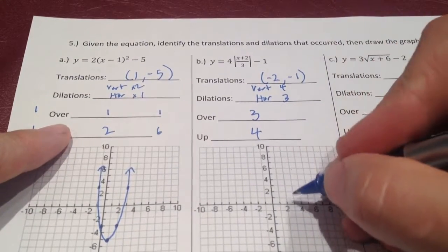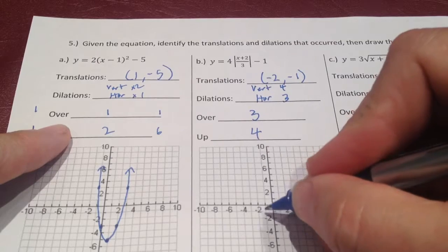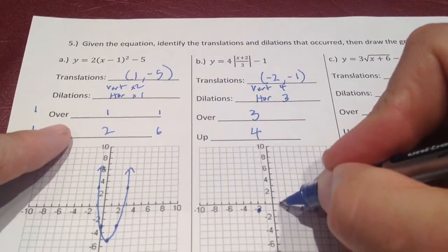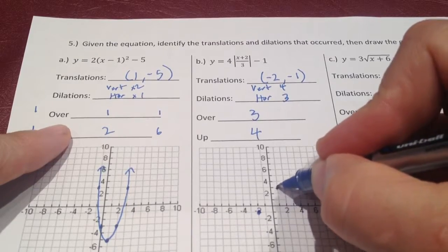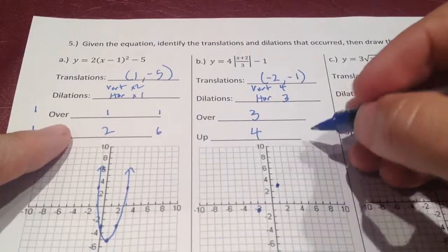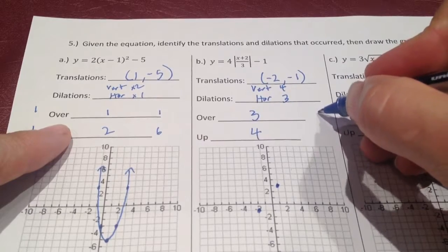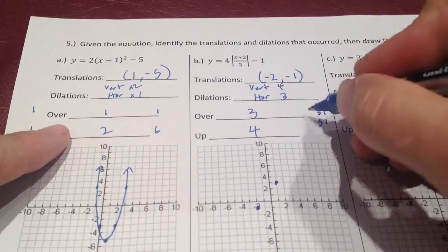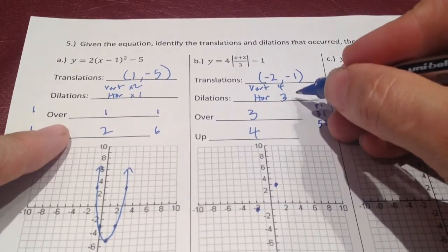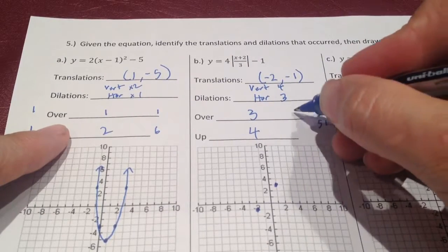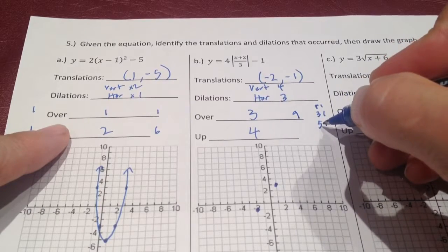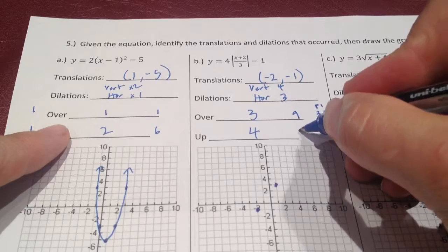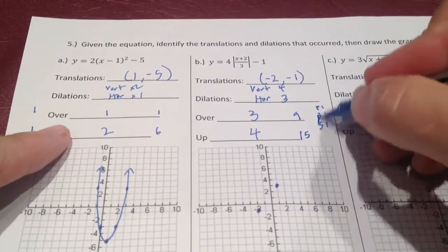So start with my new vertex at -2, -1, which is right here. And so I'm going to go over 3 and up 1, 2, 3, 4, and hopefully I'll get it right. And so the next point, if I wanted to draw it in, would normally be the pattern here is 1, 1, 3, 1, 5, 1. So the next point would be at times my horizontal times 3, so that would be at 9, and that would be at 15. Is that right? Except I'm using the wrong pattern. That's not the pattern for this one.